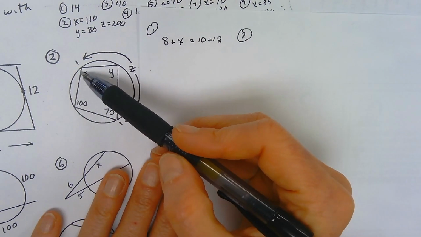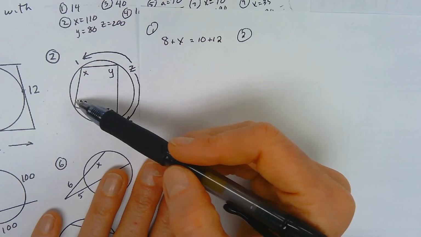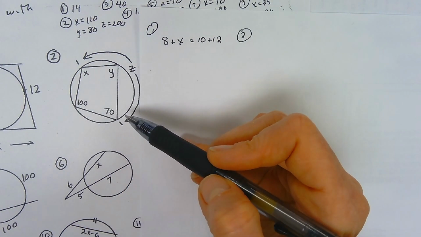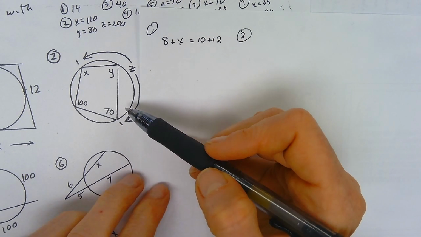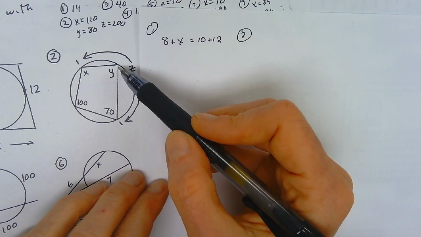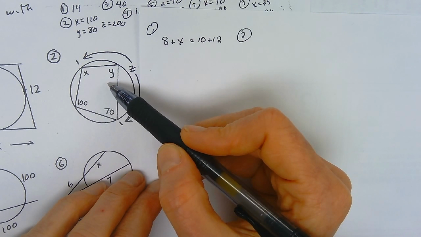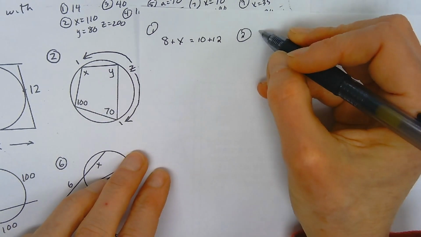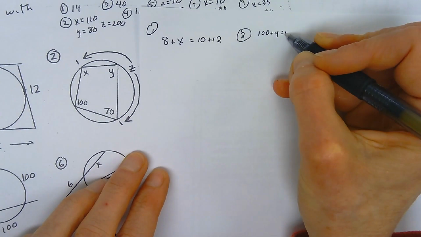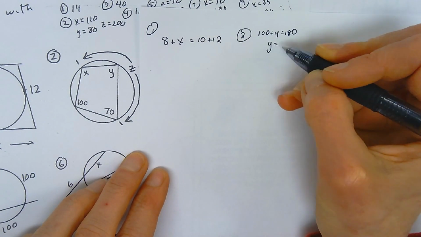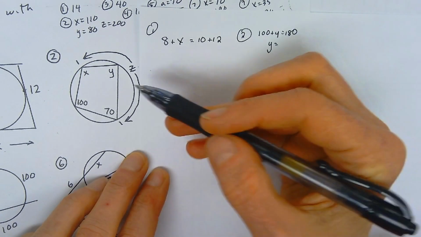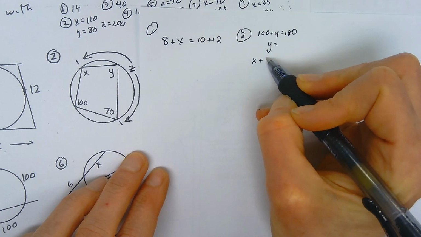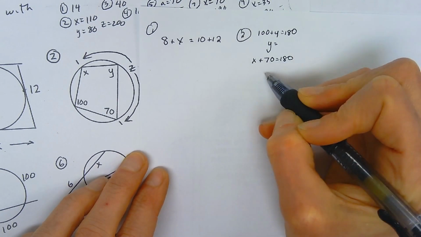Number 2. This is an inscribed quadrilateral. It's inscribed, so every vertex is on the circle. And when you have an inscribed quadrilateral, opposite angles are supplementary. So it's quick to find y here, because 100 plus y equals 180, and you can solve for y. The same is true for x. x plus 70 equals 180, so you can solve for x.